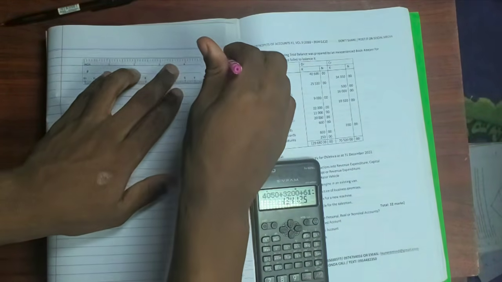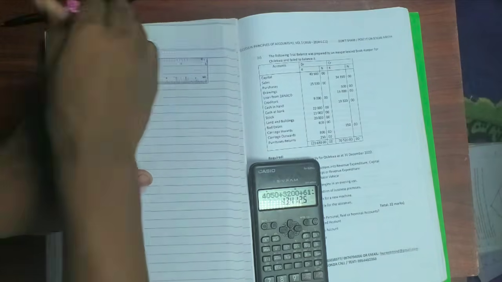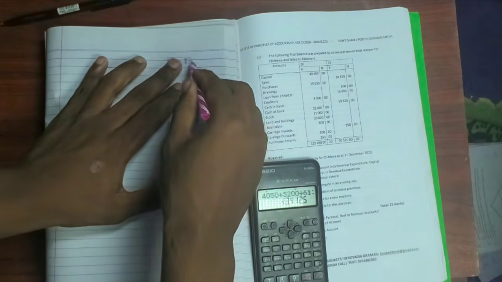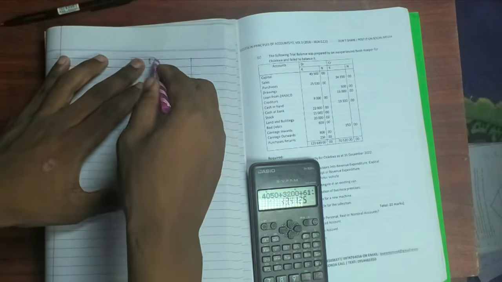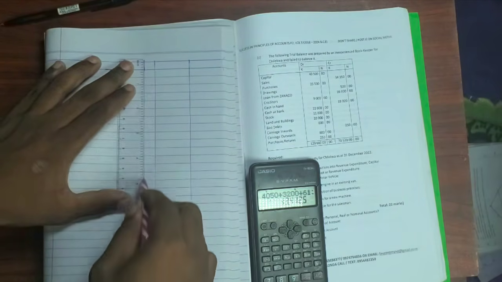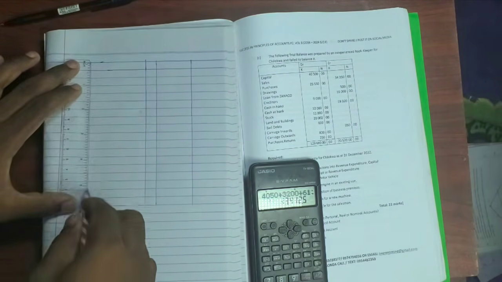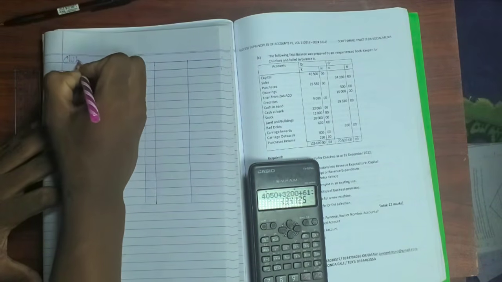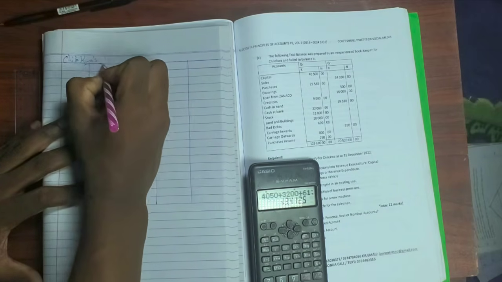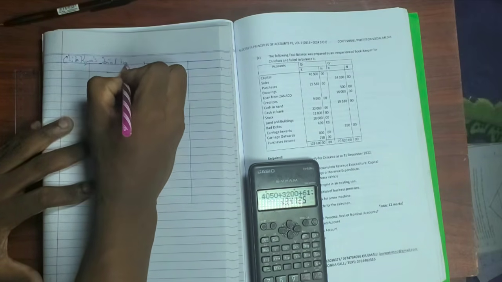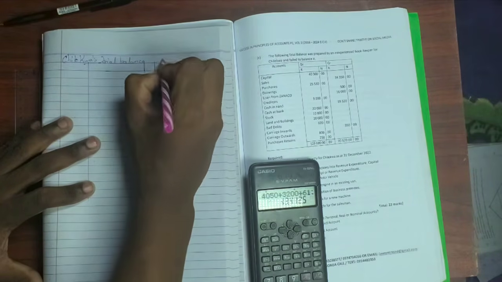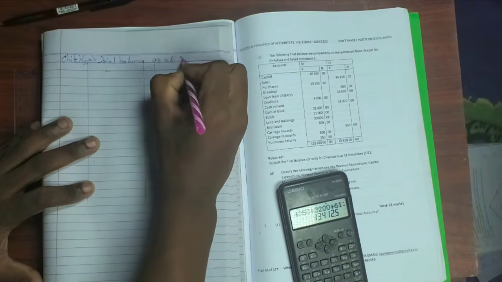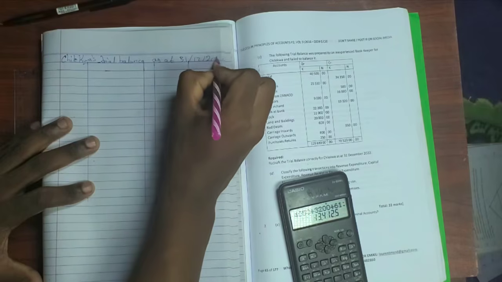We first start off by drawing. We start with the title: Chilekwa's trial balance as at 31st December 2022.